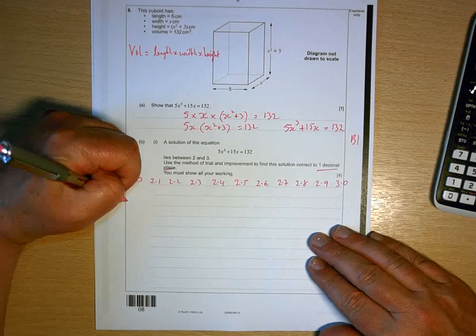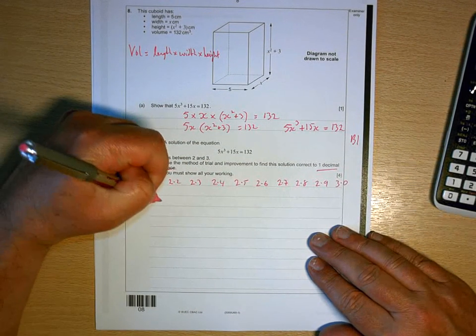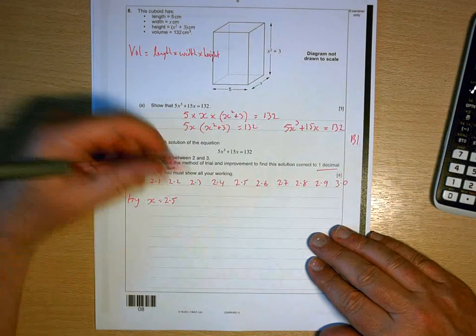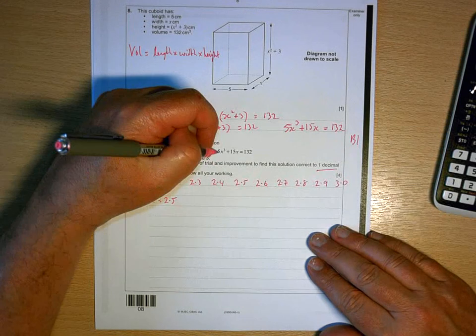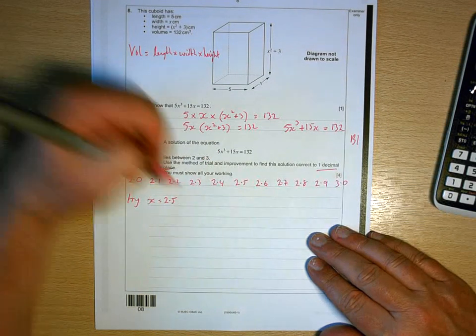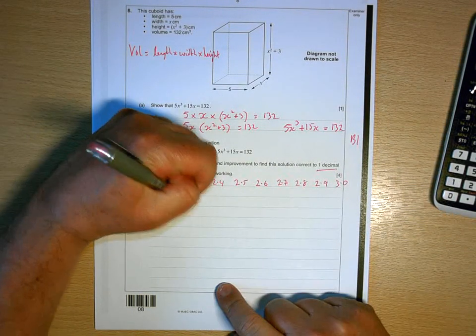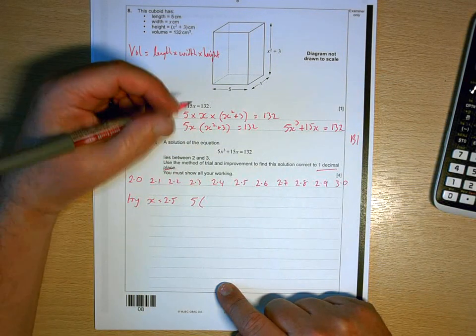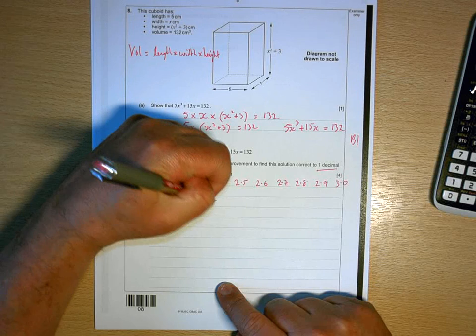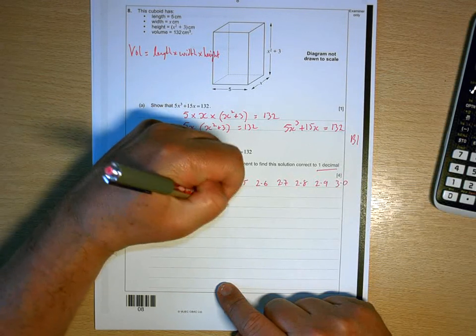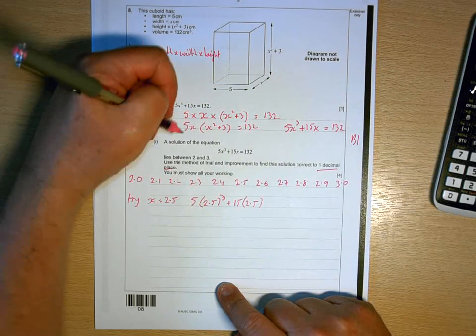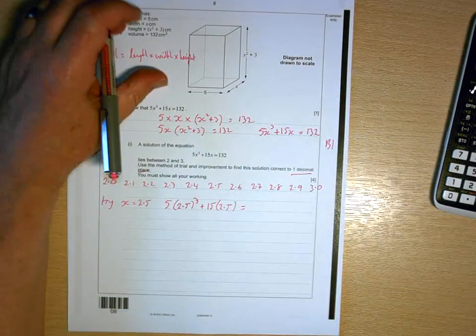So we try x equals 2.5. And then we write down what we're going to put in our calculator. So we're replacing the x with 2.5. So it's 5. And when we replace a letter with a number, we insert it into a bracket. 2.5 cubed plus 15, 2.5, and we evaluate it using our calculator.